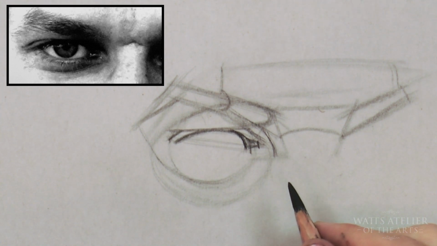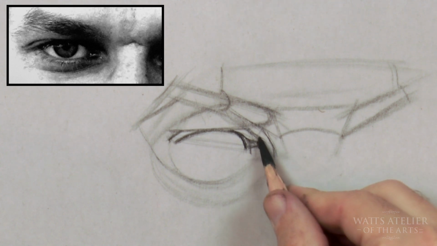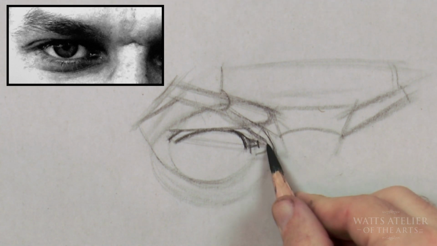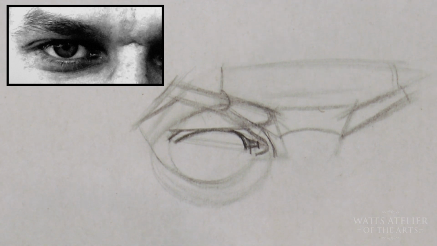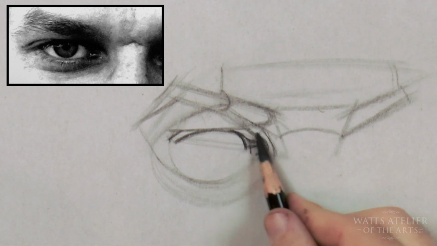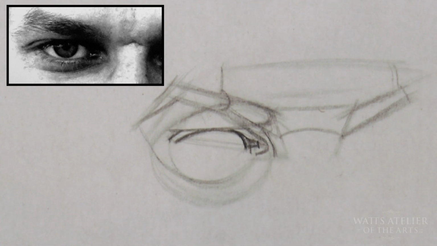And let's see, there's sometimes a little bit of like a shape around the tear duct like that. There is a gland in here too, in this area, and sometimes that will droop down. I'm not really seeing that, but that is something to be aware of.